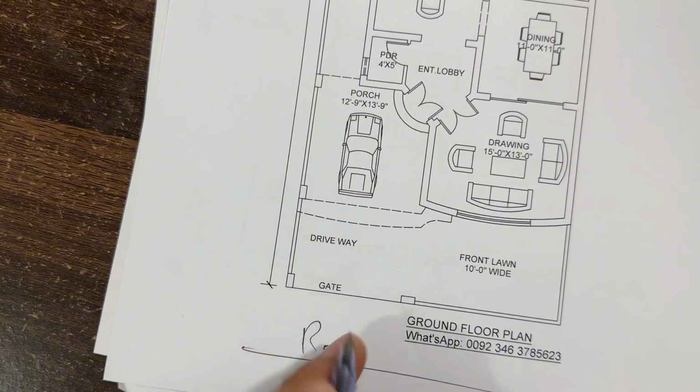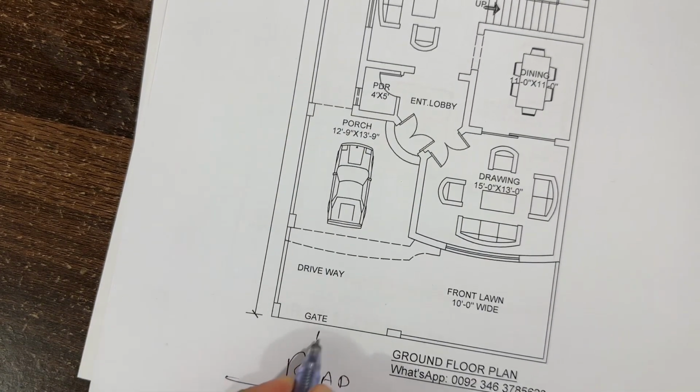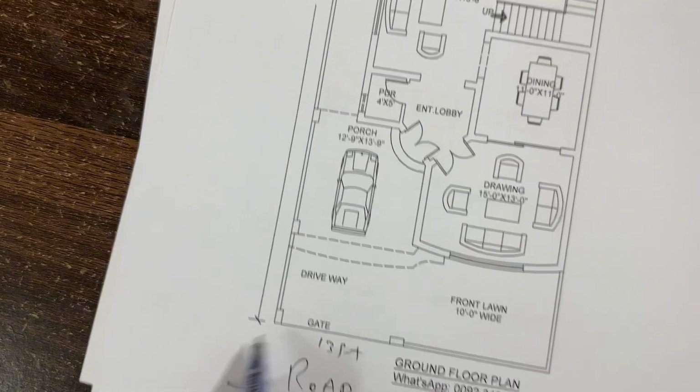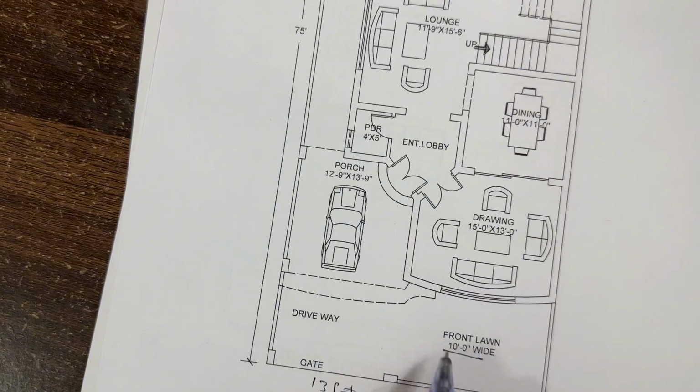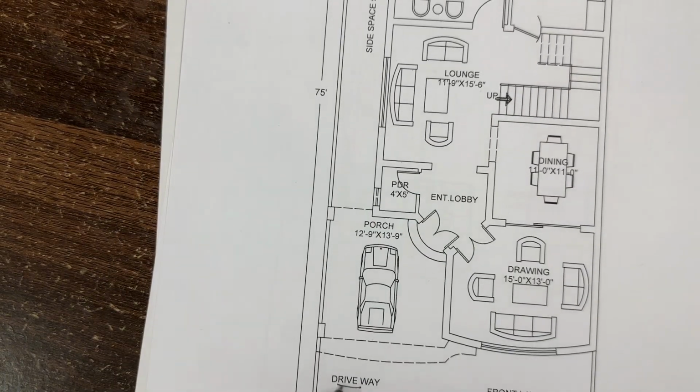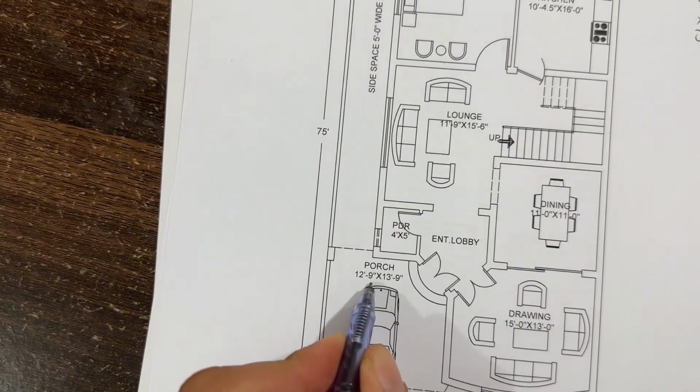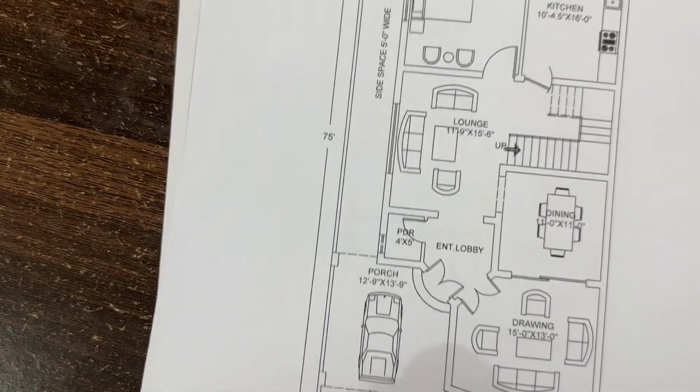This is main entrance, which is about 13 feet. So when you enter by this main gate, this is its front lawn, which width is 10 feet. And next, this is a driveway to this porch. Size is 12 feet 9 inches by 13 feet and 9 inches.